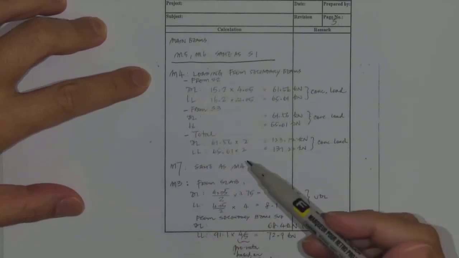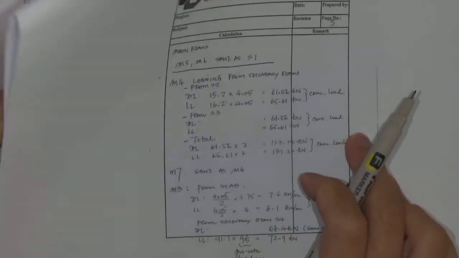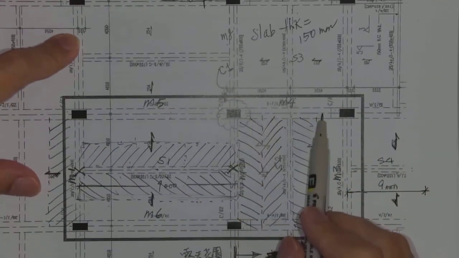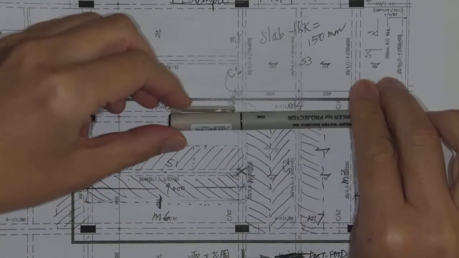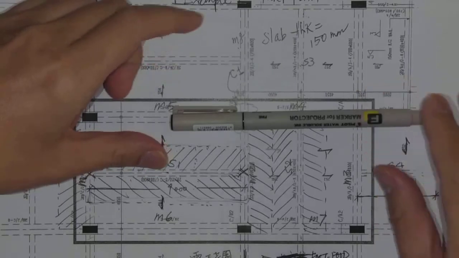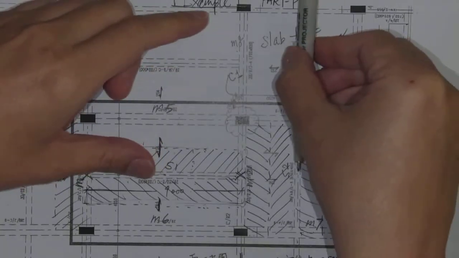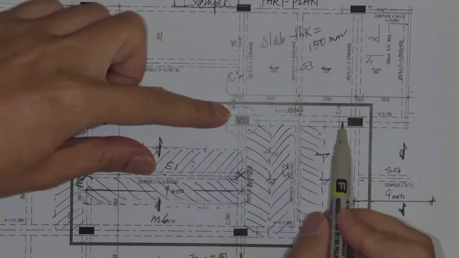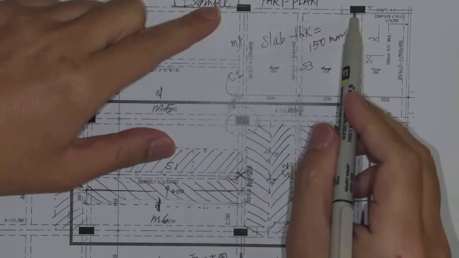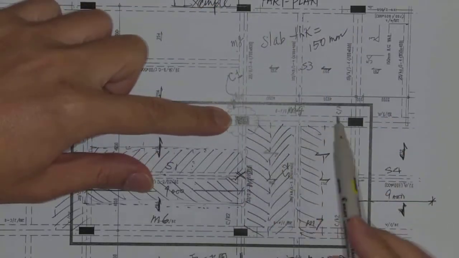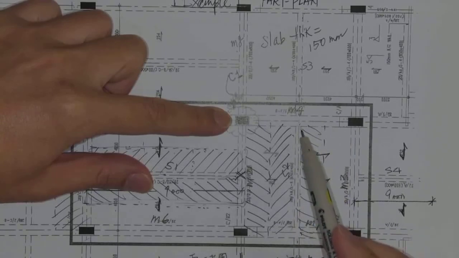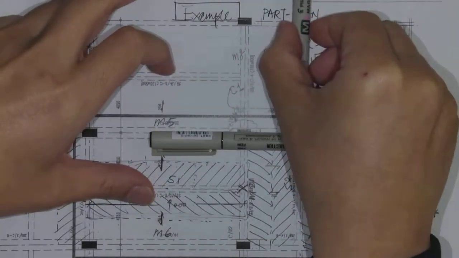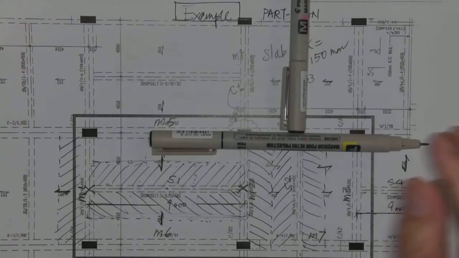M4 is a bit different. What's M4 is here. This is my M4. So where does the loading come from? It comes from S3. S3 is supported by M4, and then on the other side by another main beam. On this side, M4 is supporting S2. So it's something like this. Like that.